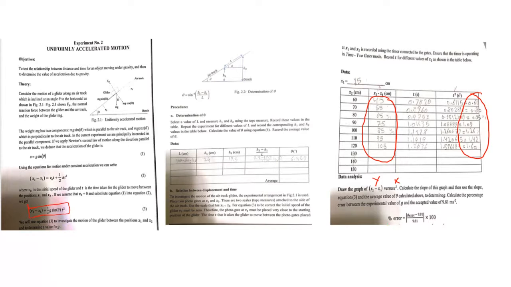Clear? So first of all, you must know how to rearrange this equation. In the exam, for rearrangement of the equation, we give 1 mark. So please listen carefully here: x2 minus x1 is equal to half g sine theta t squared. That means you are going to rearrange this equation in terms of g. So what you will get, you can just write g equal to 2 multiplied by x2 minus x1, divided by sine theta multiplied by t squared. So you have to rearrange these things, and then the x2 minus x1 over t squared, you are going to get the information from the graph.